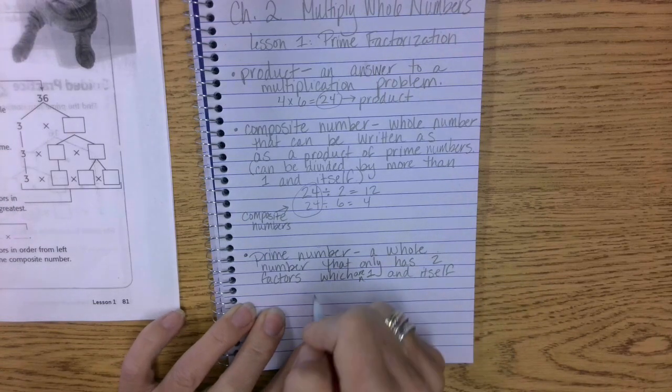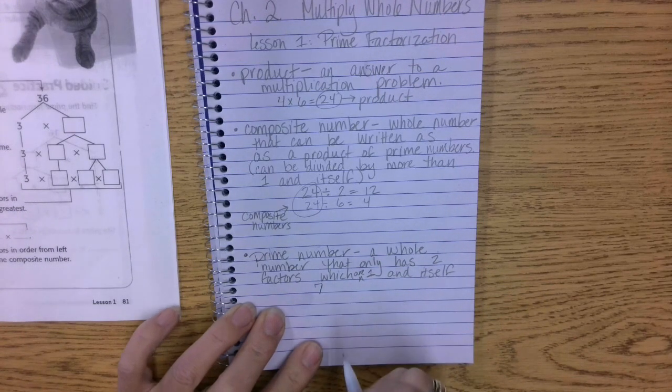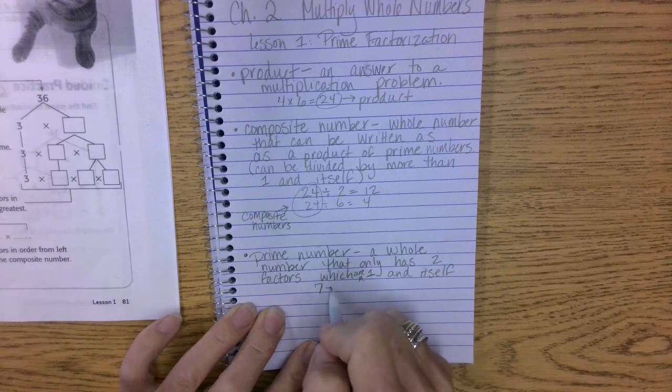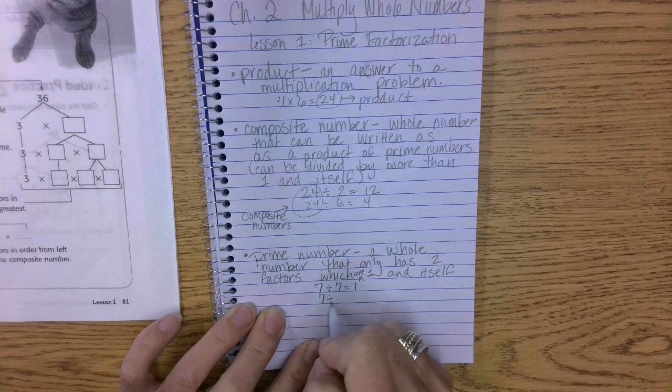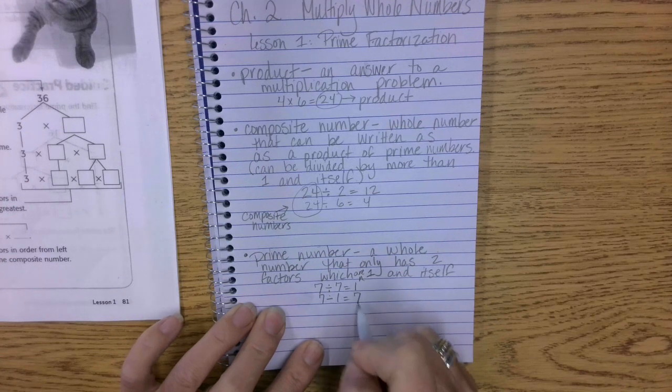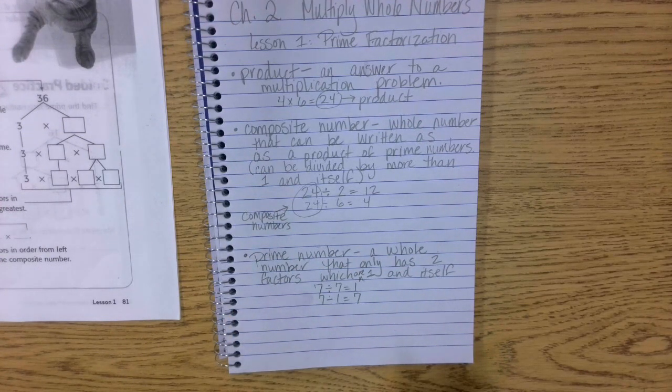For example, if I have the number 7, 7 can only be divided by 7 or 1 without getting some kind of remainder. Okay, so that's a prime number. And there aren't that many prime numbers in the world. All right, I'm going to pause for a second and give you guys a second to catch up.